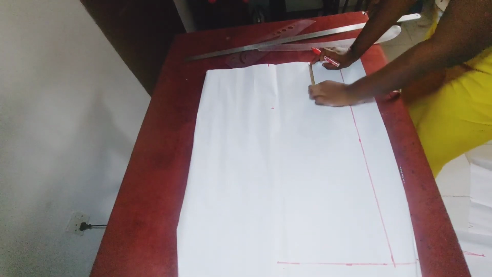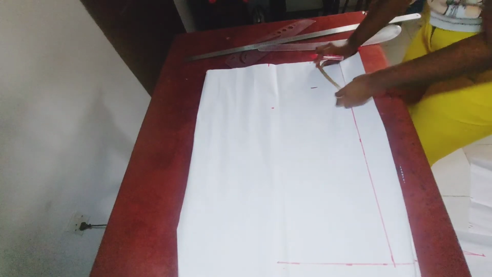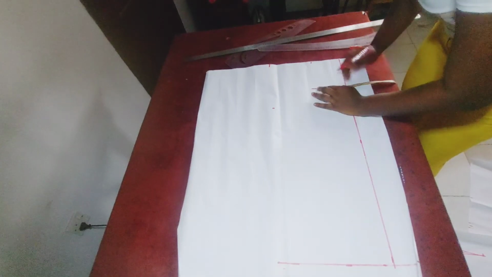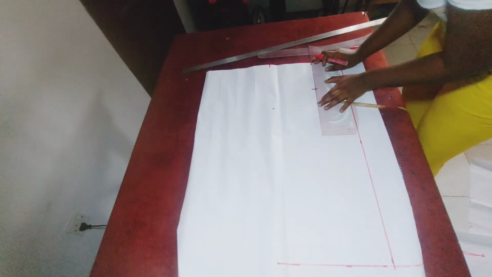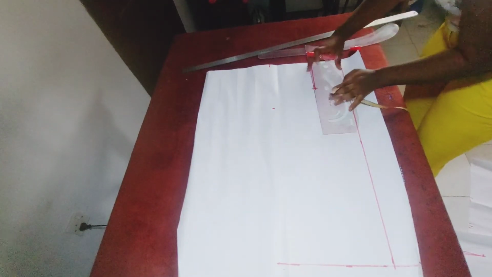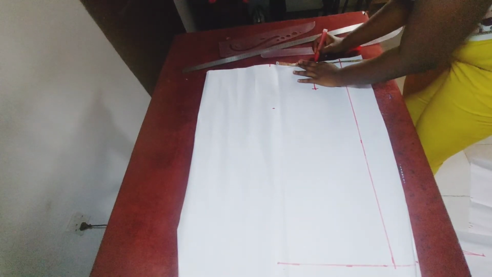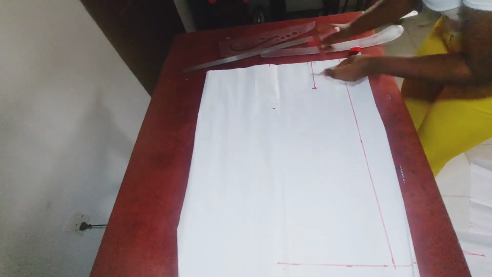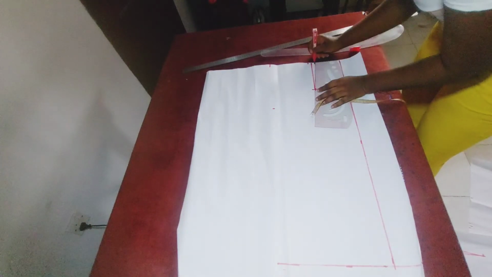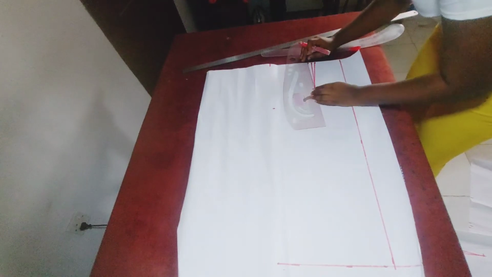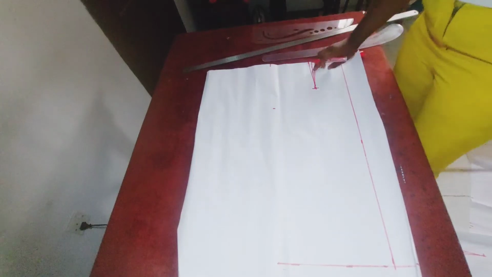Then that length is 5.5. So we'll also be taking 4 inches on this 5.5 part here. Then we'll connect the lines. So we took 1 inch, so we're going to be dividing that 1 inch on both sides, meaning ½ inch, 0.5 inches on both sides. So we'll be connecting it to that leg, connecting it like so. This is it.